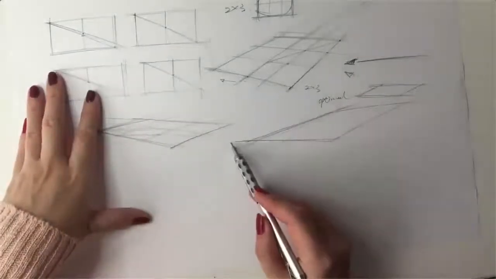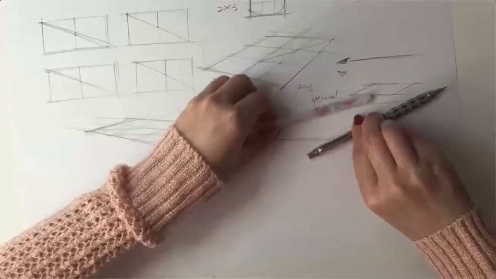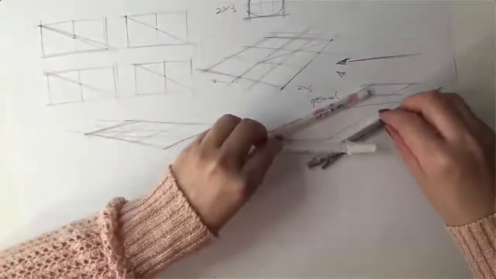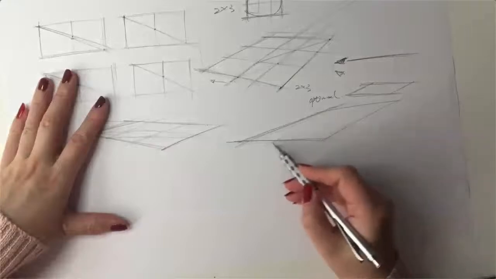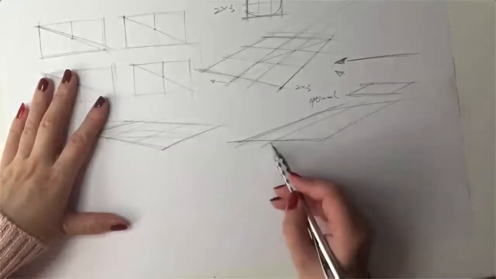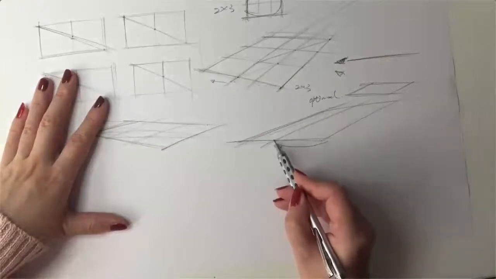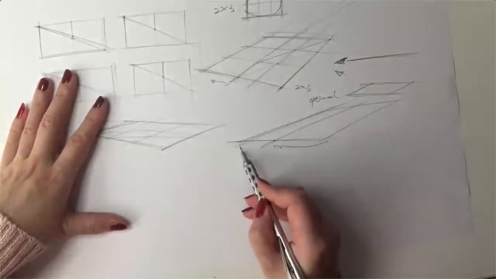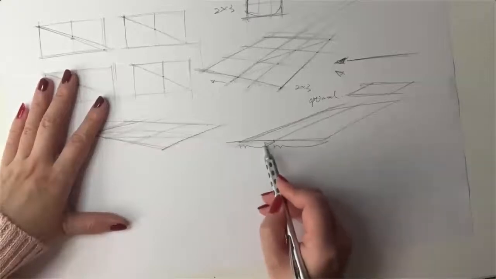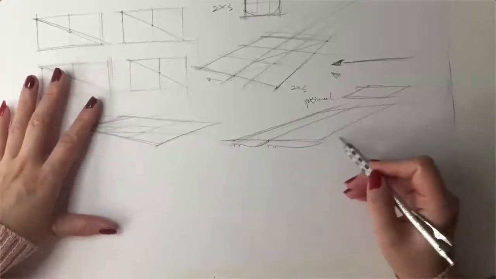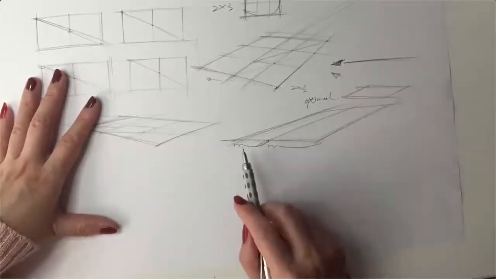So for this grid, I would usually recommend defining the whole plane first, and make sure the lines are converging to both sides. And then you use the same method. In this case, you need to exaggerate a lot. Like, I defined this one as a middle point. You can tell this one is much longer than this because it's a more extreme angle. So we exaggerate a lot.